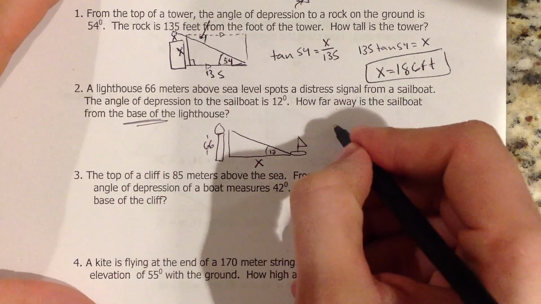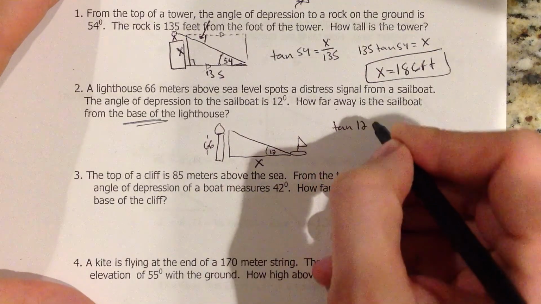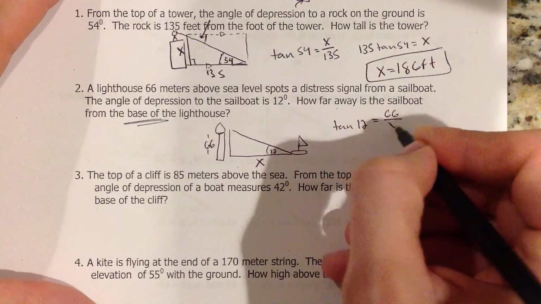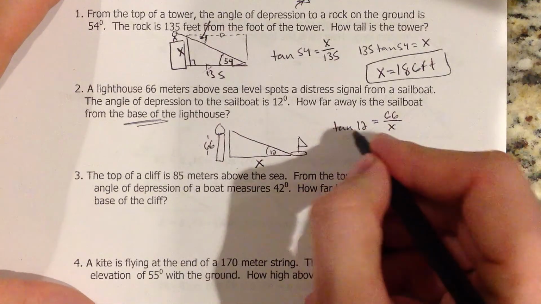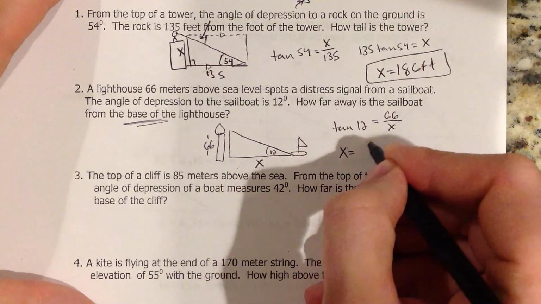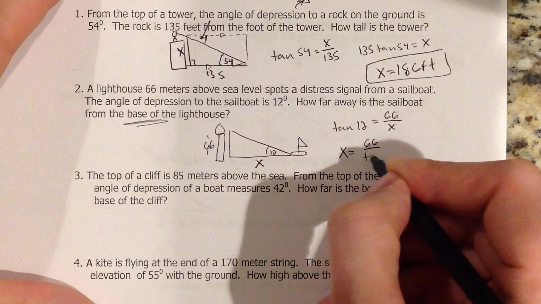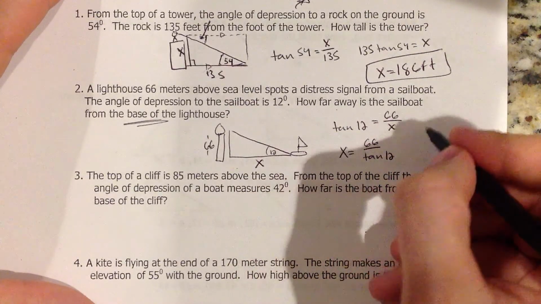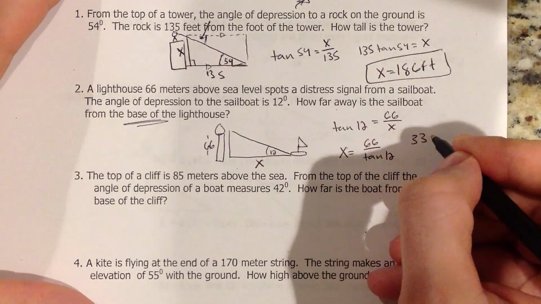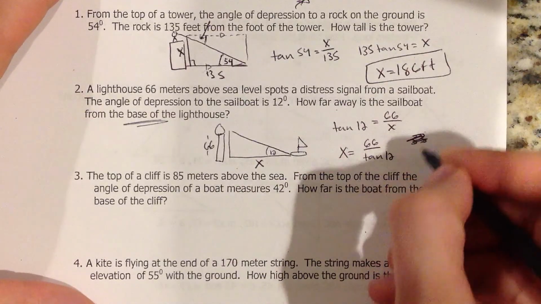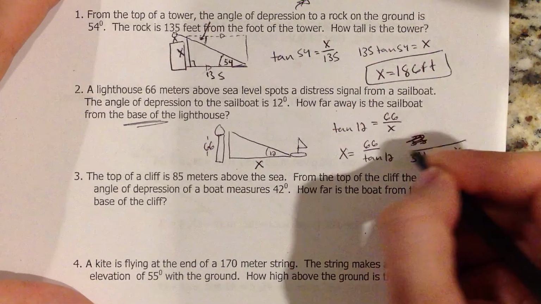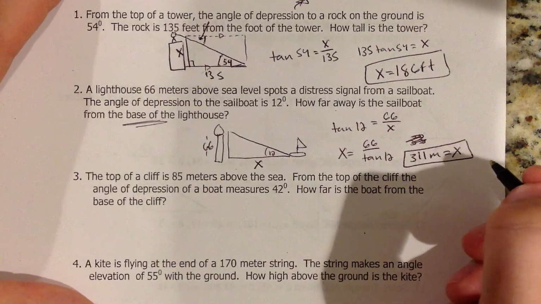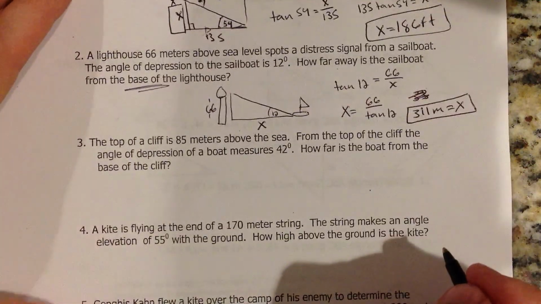So X. This is going to be tangent of 12 is equal to 66 over X. Multiply both sides by X, divide both sides by tan 12, and you will get X is equal to 66 divided by the tangent of 12. And you'll get 311 meters is equal to X once you drop that in your calculator. Alright, moving on to the next one.